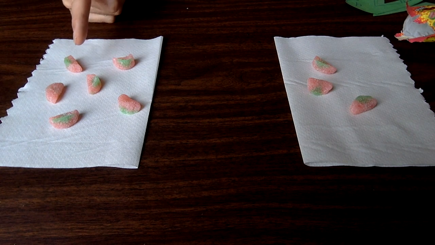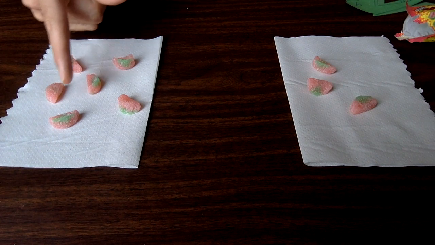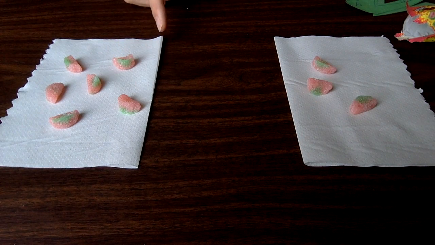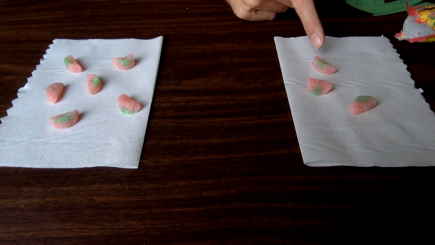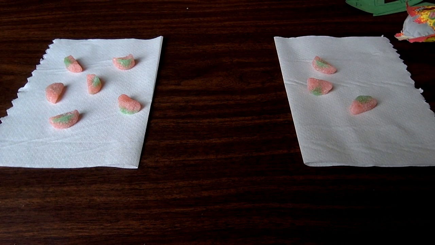On this side, we have 1, 2, 3, 4, 5, 6. On this side, we have 1, 2, 3. Is 6 more or less than 3?